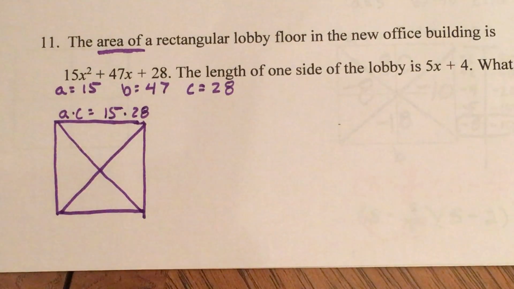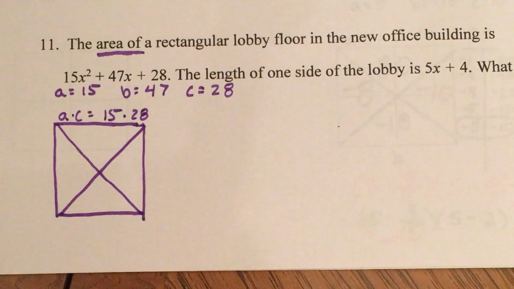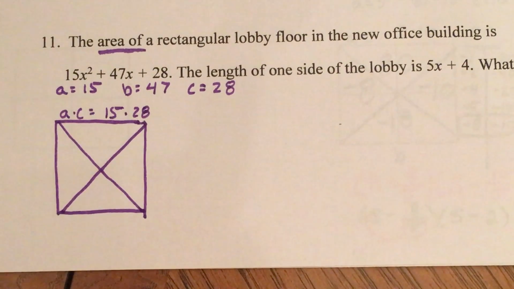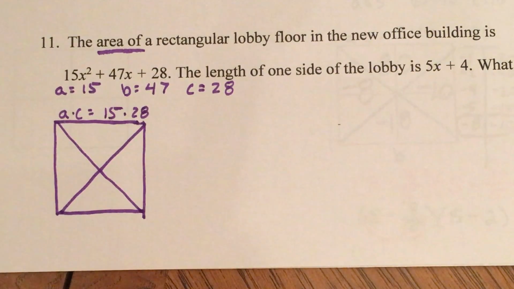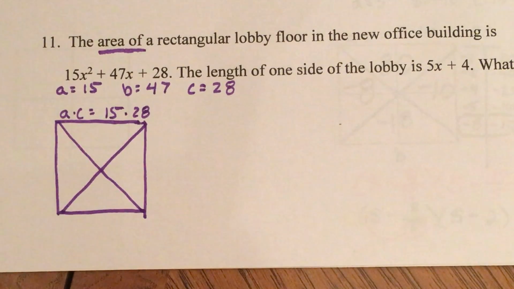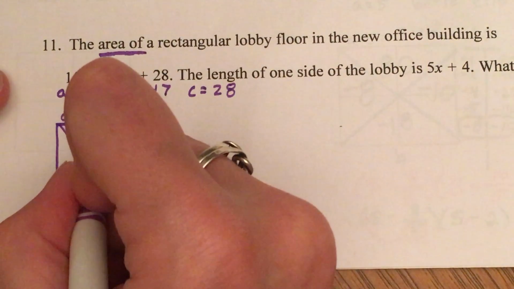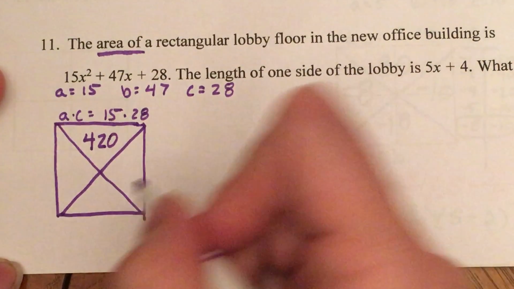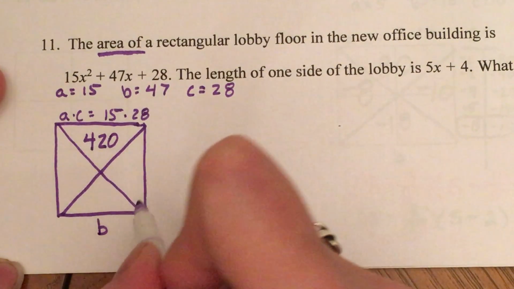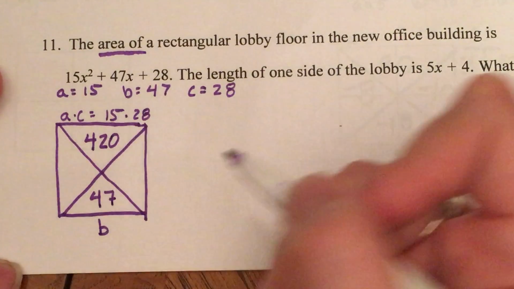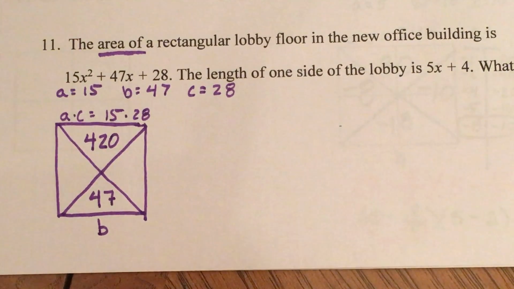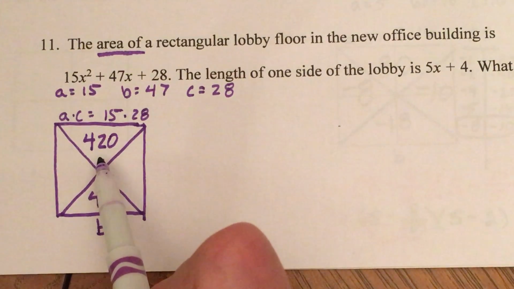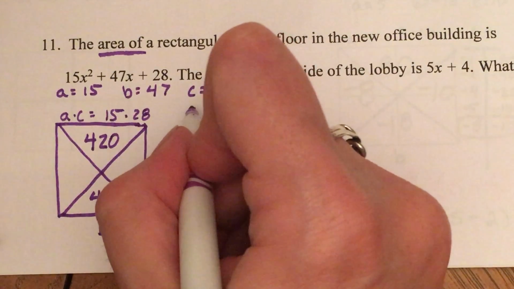That is huge. So go find a calculator. And what is that? I'll wait. Did you get 420? Yeah, it's crazy huge. And then the bottom triangle B, 47. So we need to go tear apart this 420, and go see where it came from.